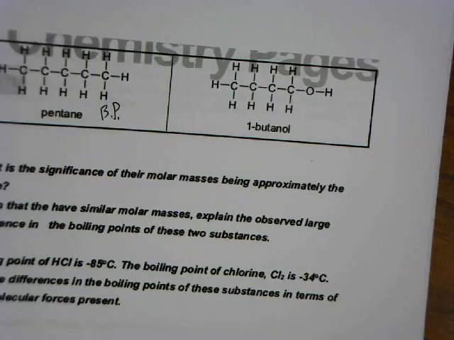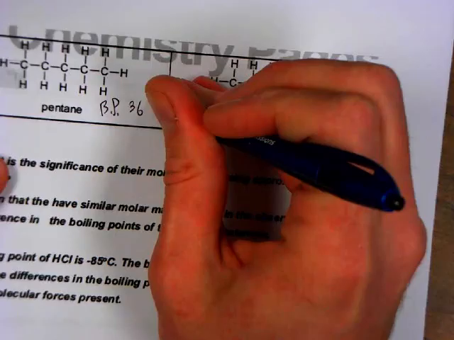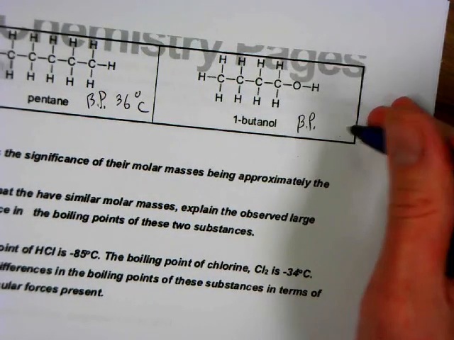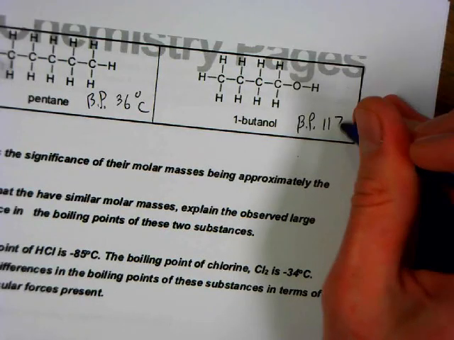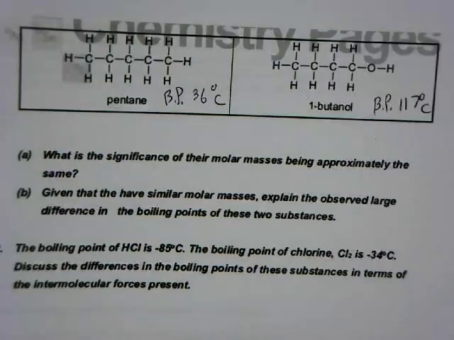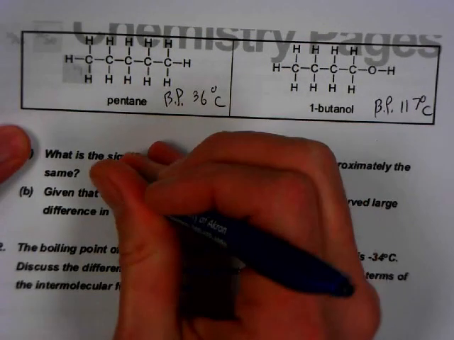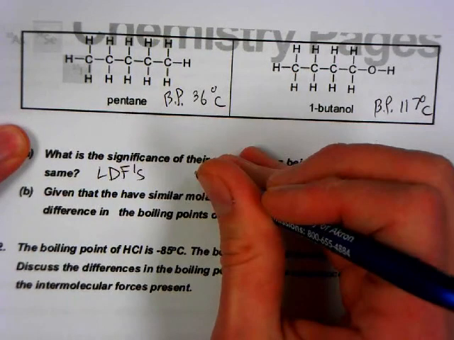Letter A is, what is the significance of the molar masses being... the boiling point. I didn't put something on here. The boiling point of pentane is 36 degrees Celsius. And the boiling point of butanol is 117 degrees Celsius. You have to know that for this to make sense. So, this should make a lot more sense now.